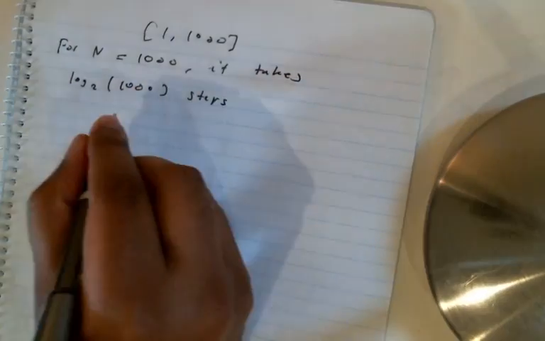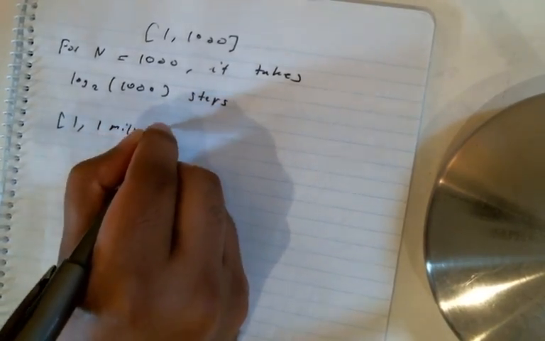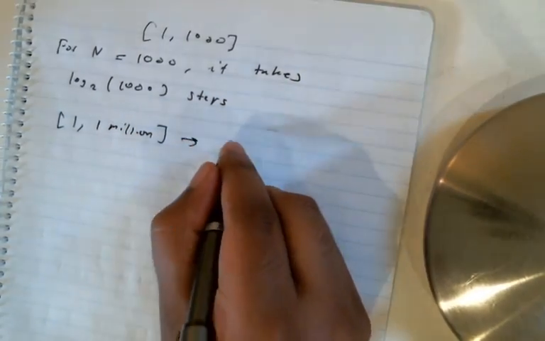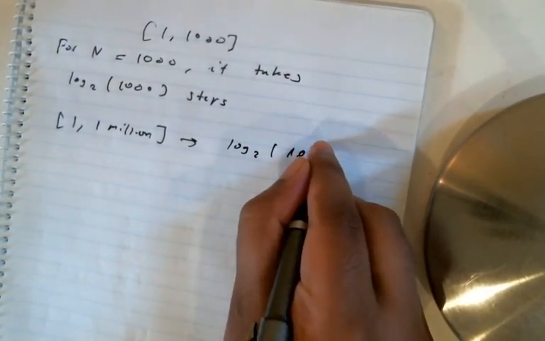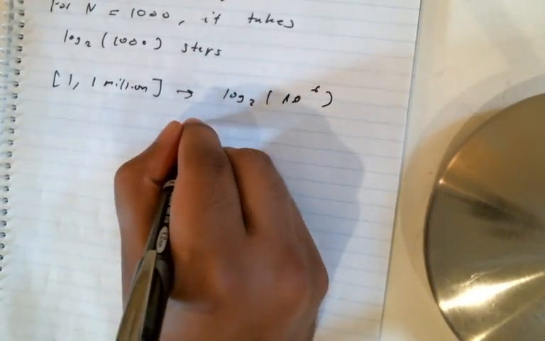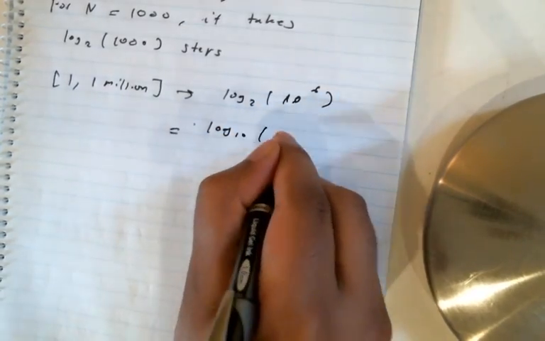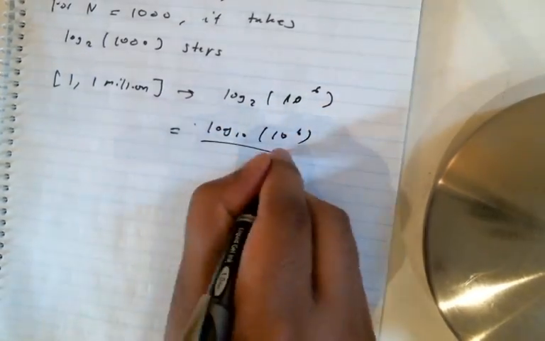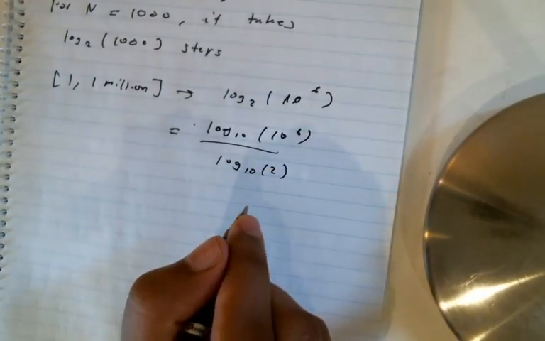If the guessing game was on 1 to 1 million, right, it would take log base 2 of 1 million. Let's write 10 to the 6 for short, right? So that's how long it would take. Just to give you an idea, using the change of base formula, log 2 of 10 to the 6 is like log 10 of 10 to the 6 divided by log 10 of 2.